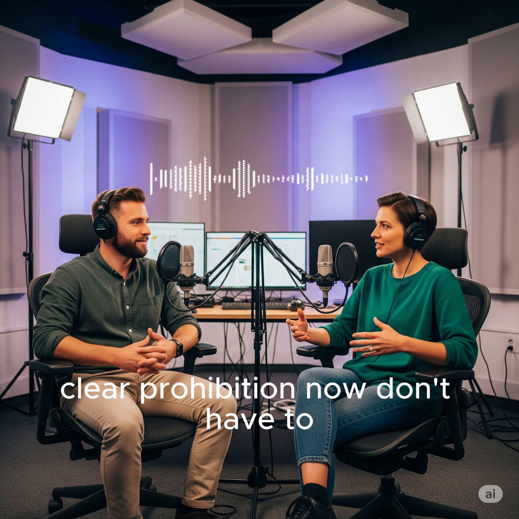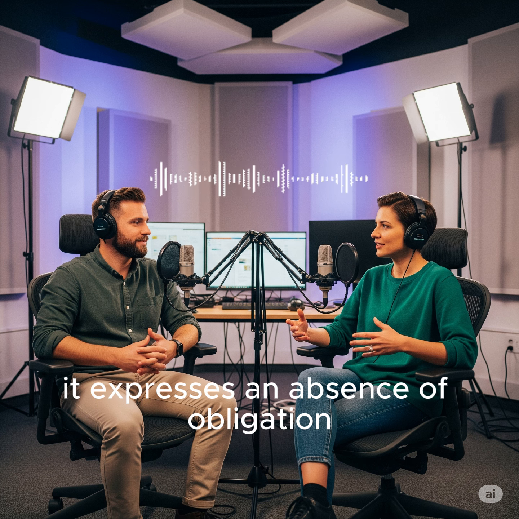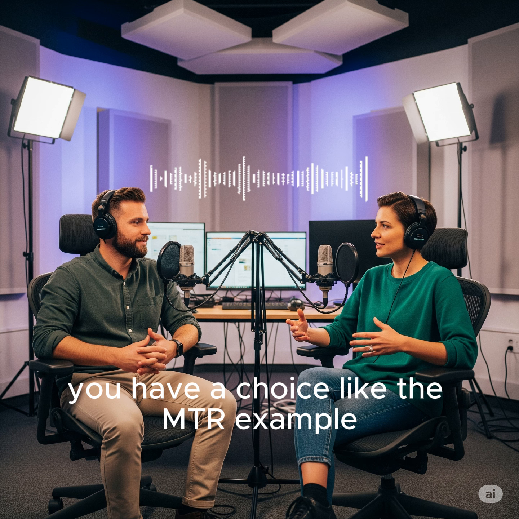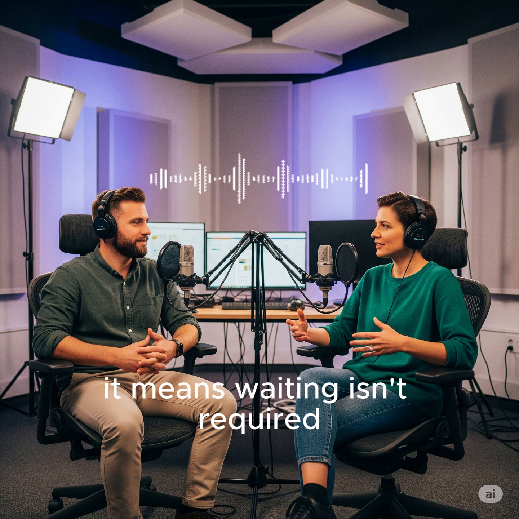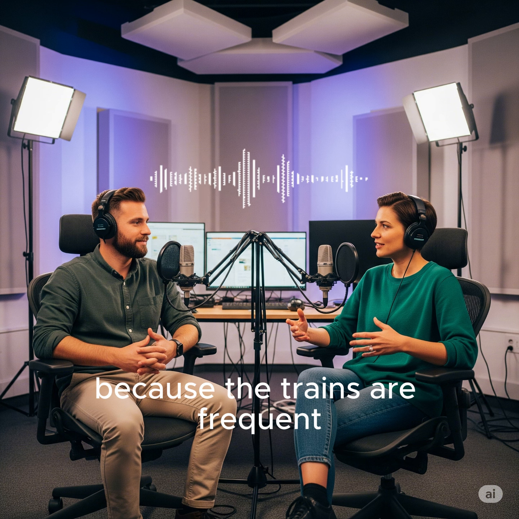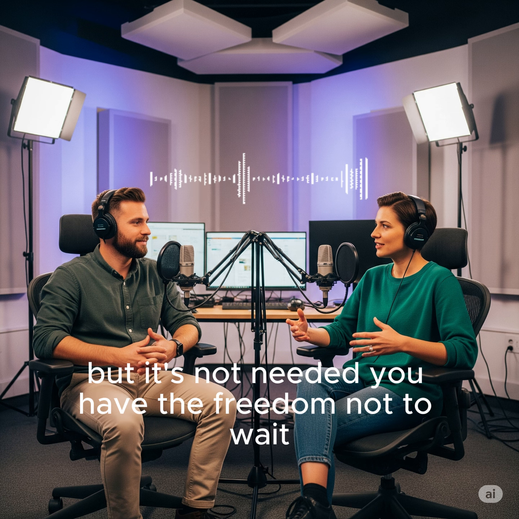Okay, clear. Prohibition. Now, don't have to. Don't have to means it is not necessary. It expresses an absence of obligation. You have a choice. Like the MTR example, you don't have to wait for ages. Doesn't mean waiting is forbidden. It means waiting isn't required because the trains are frequent. Exactly. No penalty for waiting if you wanted to, but it's not needed. You have the freedom not to wait.